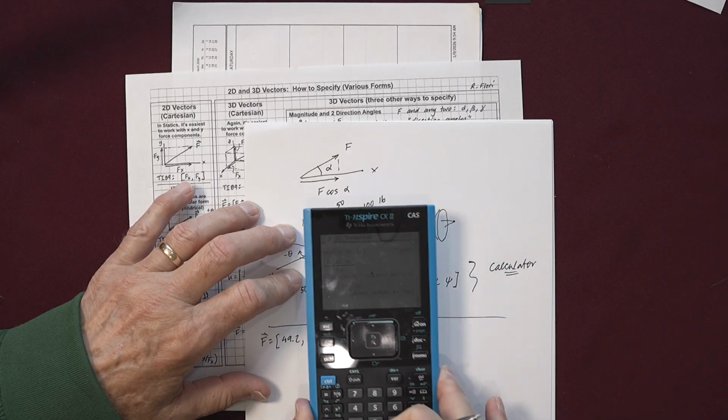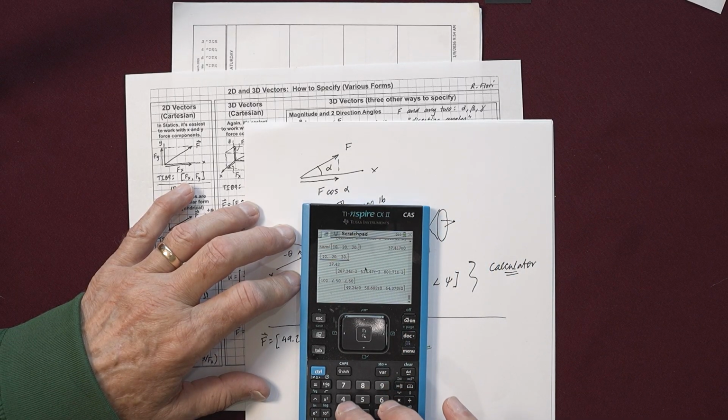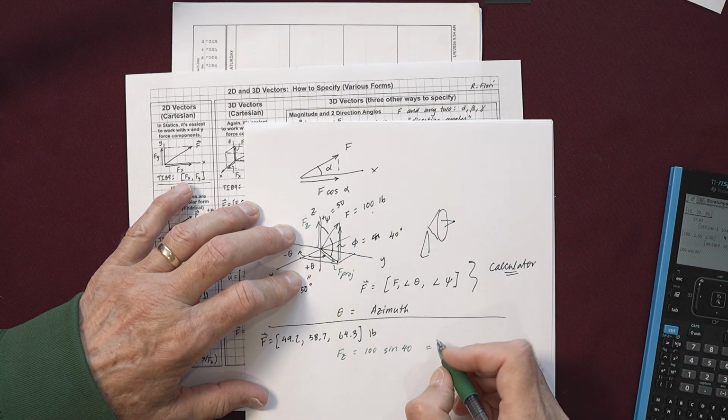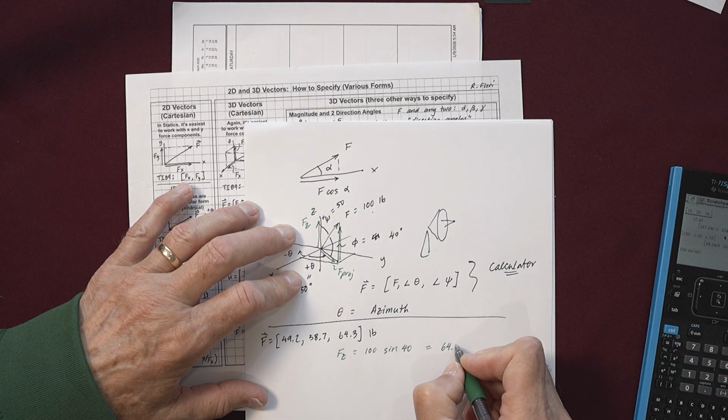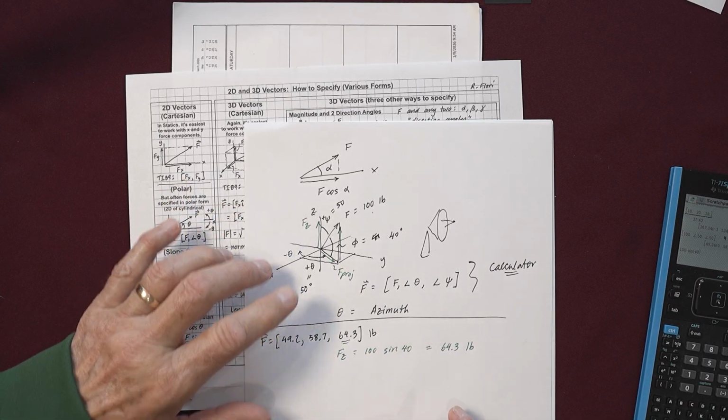If you put that into your calculator, so 100 times sine 40, enter, you get 64.3 pounds, which is what we got there. So that's FZ.